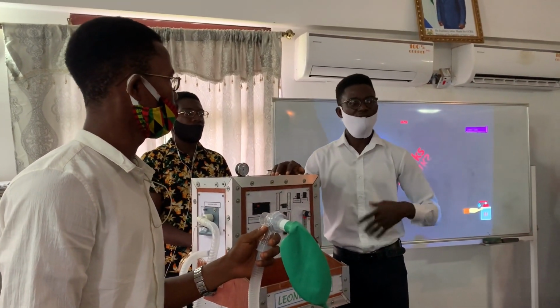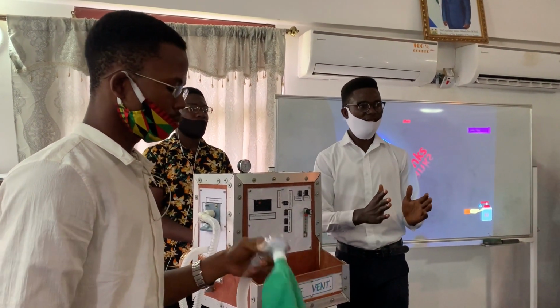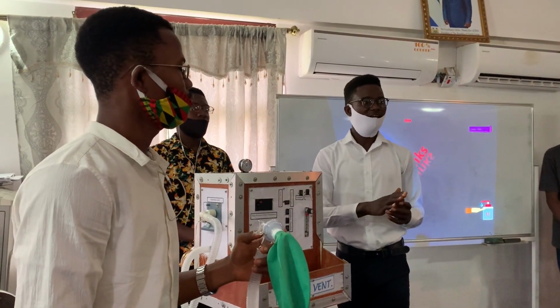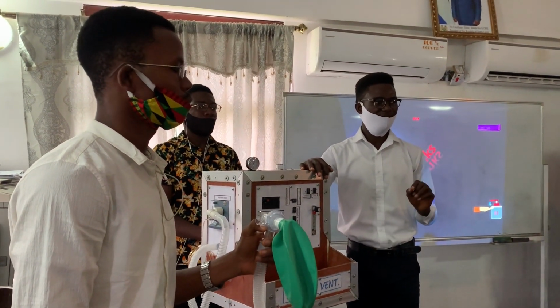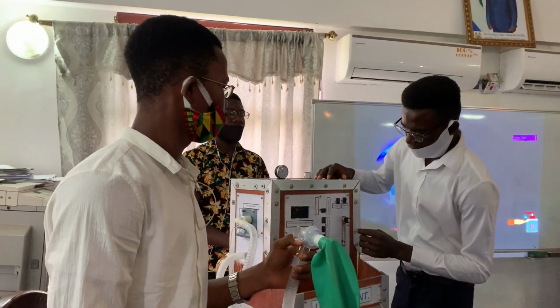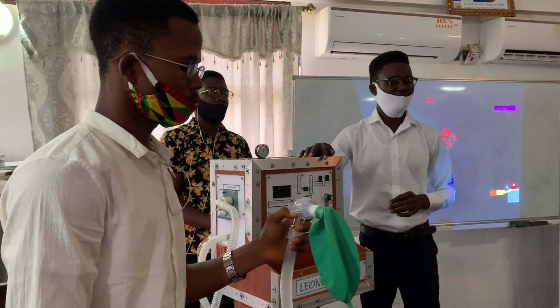And out of that, of course, you can calculate the breath rates. If you have 3 seconds total to complete one cycle, that means out of 60 seconds, you may have something like 20 breaths in 1 minute. And then, now that we have everything set, we can ventilate.